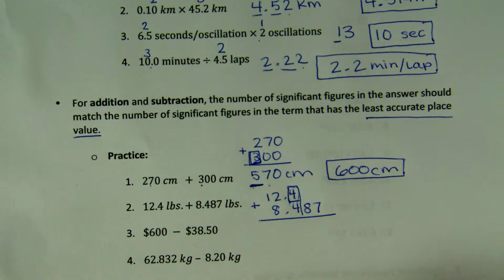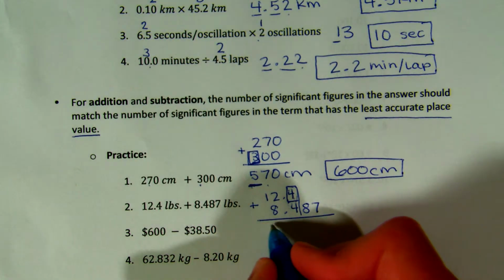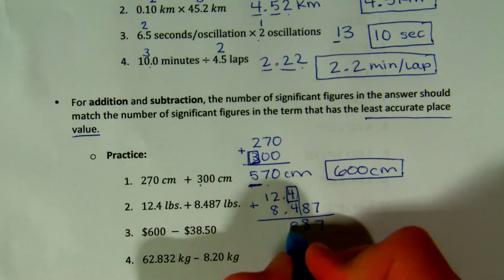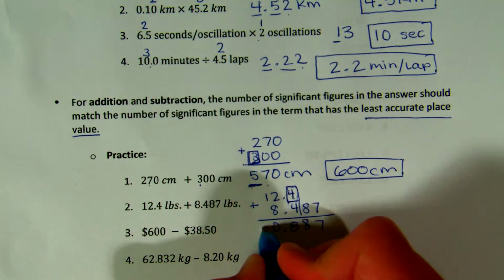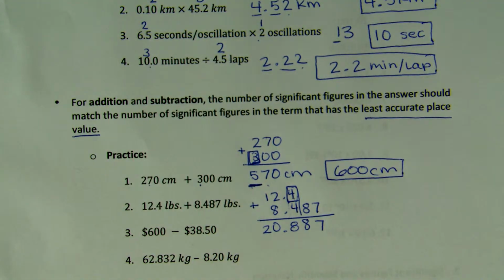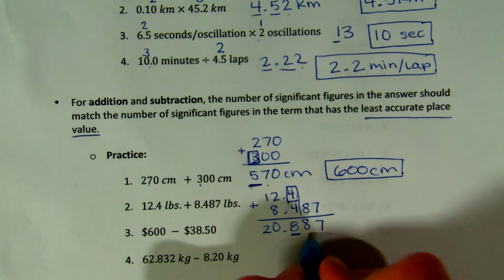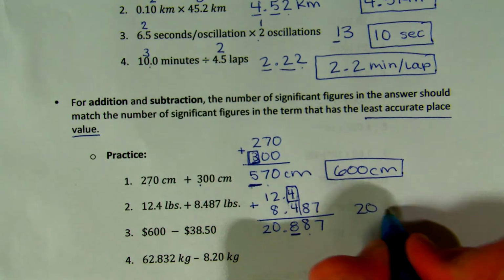So when we add these together, you would get 20. Well, let's start from this end. 7, 8, 8, 0, carry the 1. So we get 20.887 pounds. We will round here. Because the next number is an 8, we round up. 20.9 pounds.